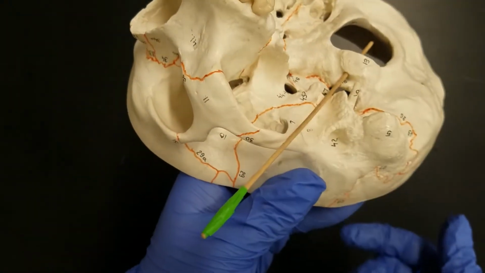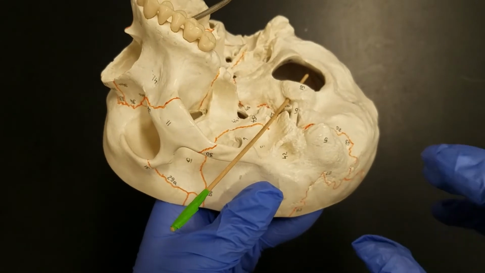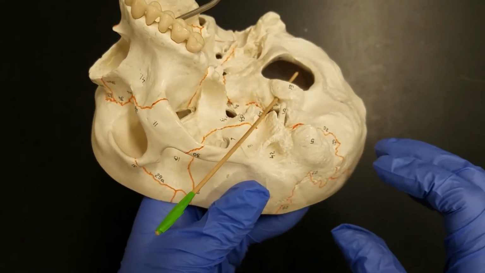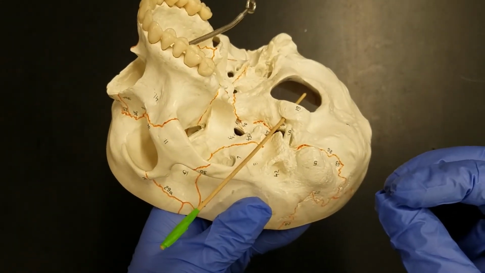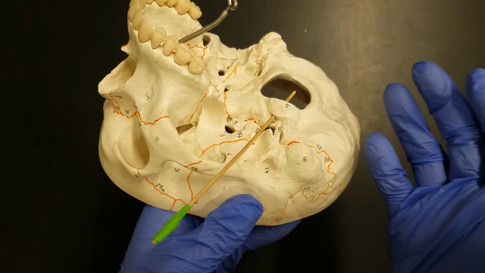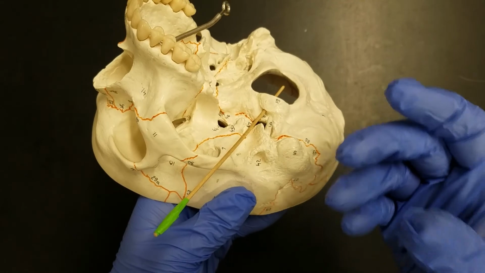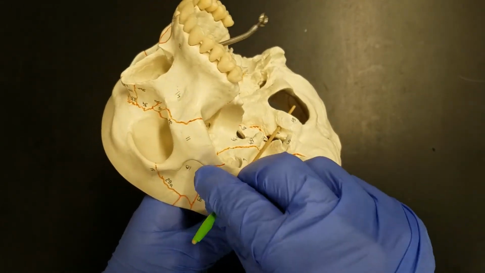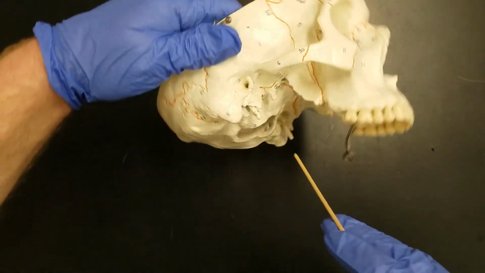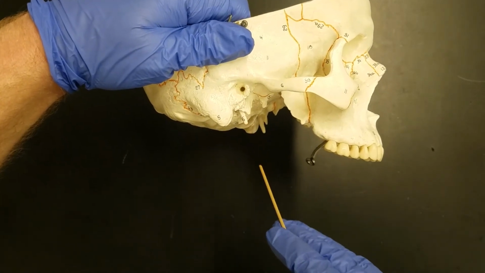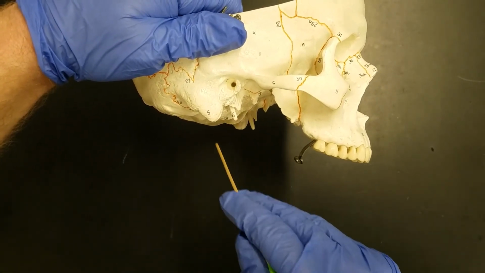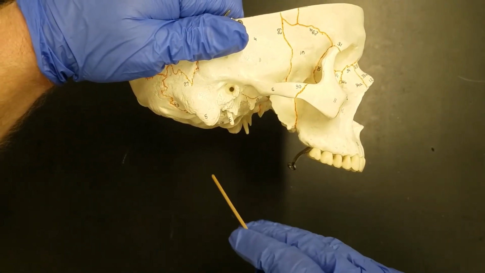This passageway is called the hypoglossal canal. The hypoglossal canal gives passage for a nerve called the hypoglossal nerve. Hypo means below. Glossus refers to the tongue. So the hypoglossal nerve comes out of the hypoglossal canal, comes out here, and then runs down below our tongue. So it's going to control things like tongue movements.